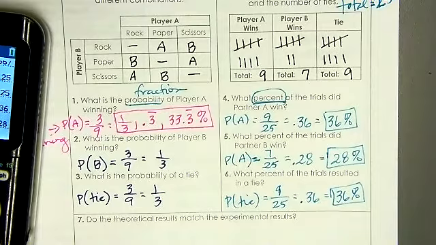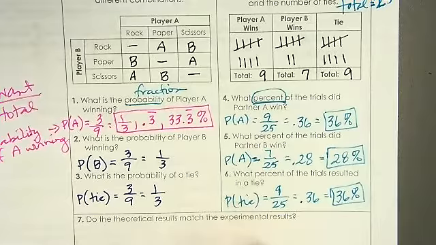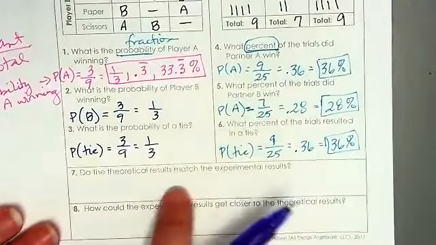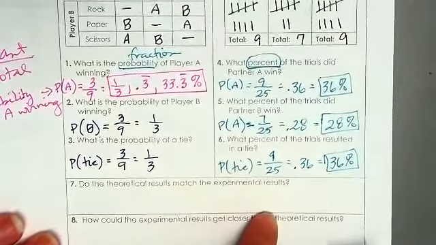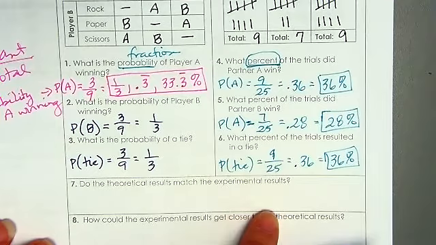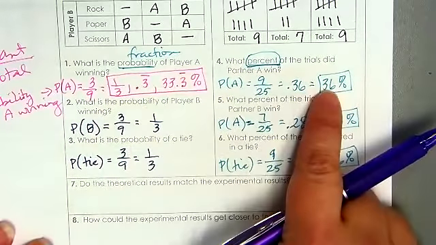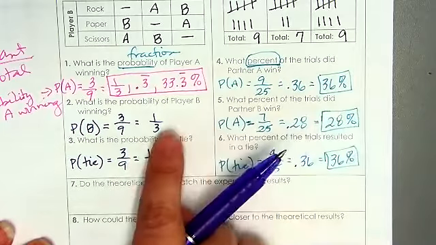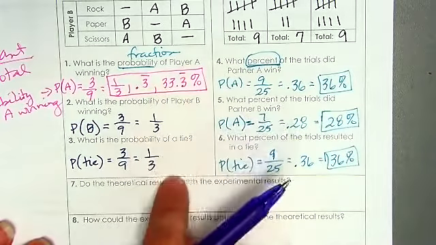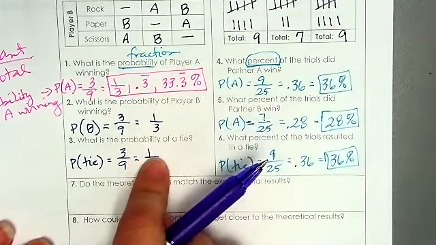Now, so far it's just like simple probability. Where we get into something a little more challenging is where we have to compare the theoretical and the experimental, which is coming now. Do the theoretical results match the experimental results? Are they the same? If I look at the probability for A for the theoretical and A for the experiment, what do I notice? Well, it's 33% for all of these because it's all 1/3.